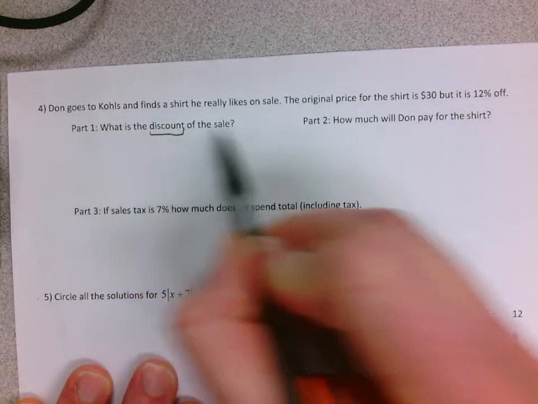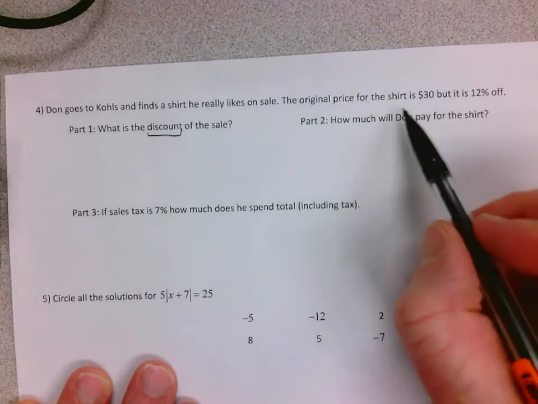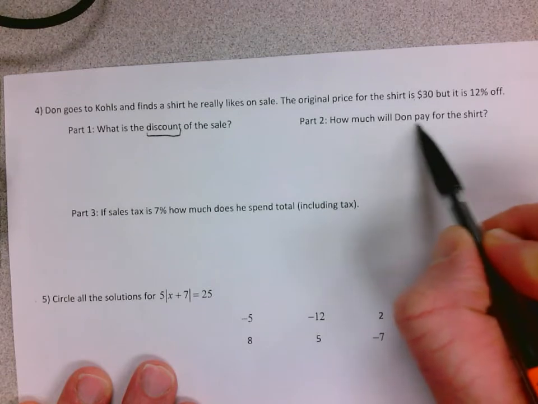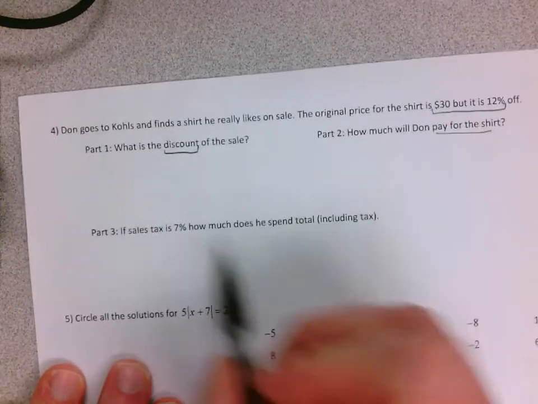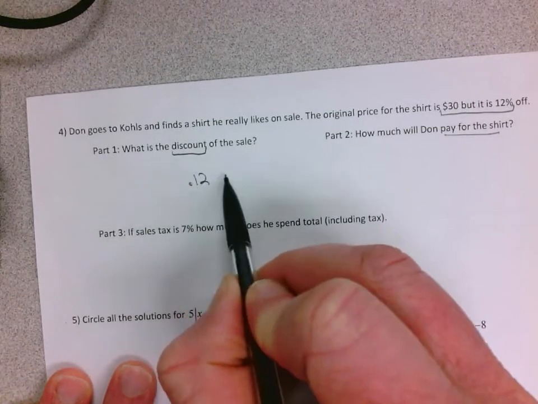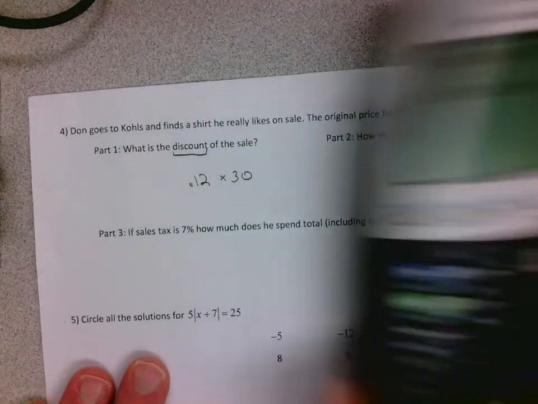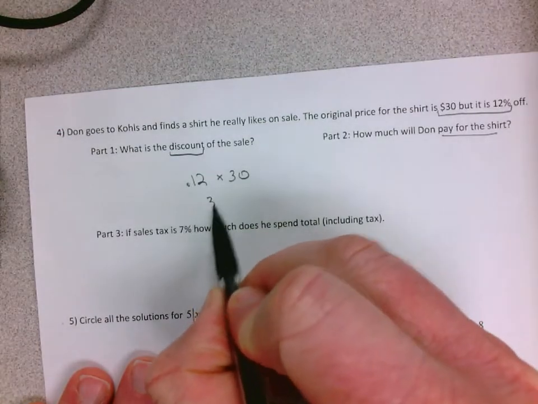There's a couple things they could ask. They can ask about the actual price and the discount. So the actual price, how much will he pay for the shirt, and the discount is just asking how much he saved. Again, percent means parts out of 100, 12% of 30. Notice when I said of, I wrote times. 12% of 30. 3.60. That's the discount.